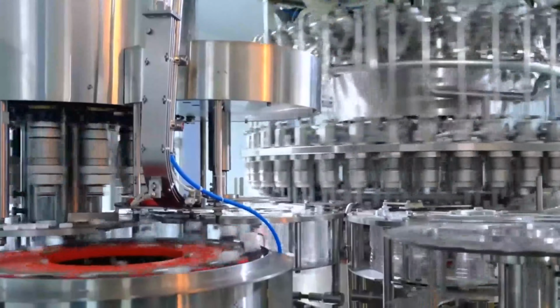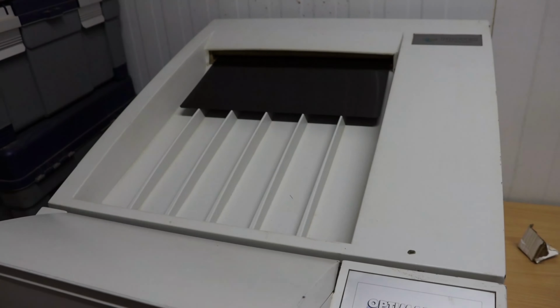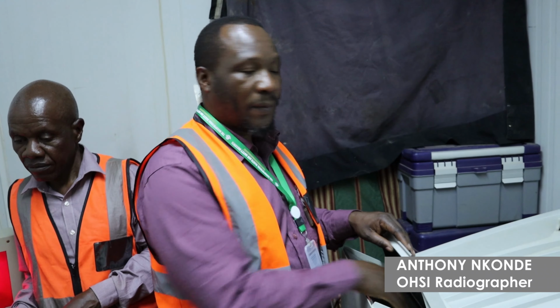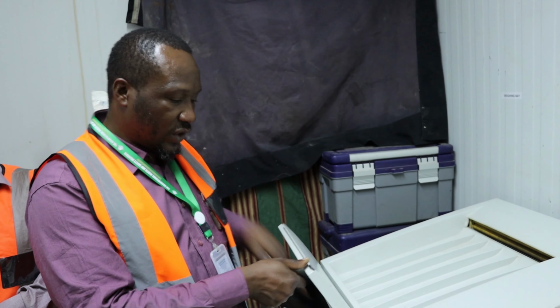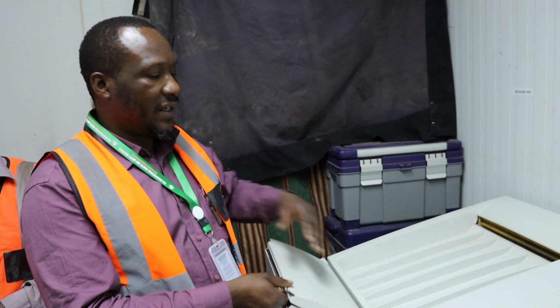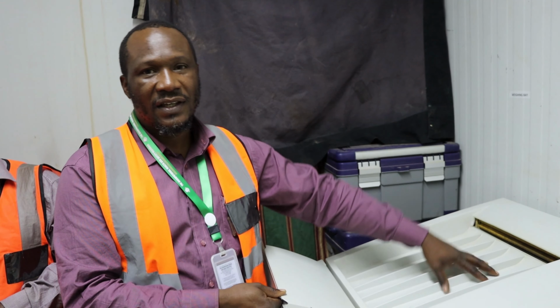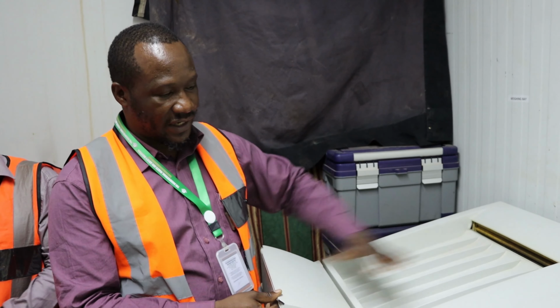Every process is connected to time. How long does it take for a printer to print out a processed film? From the time the film goes in to the time it comes out, it will take about 90 seconds. From when it goes into the wet side, into the developer, it will pass through some stages. It will go through developer, fixer, and wash. Then to the dryer where it comes out dry.